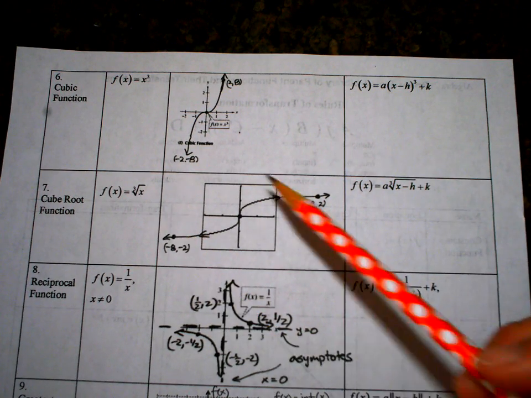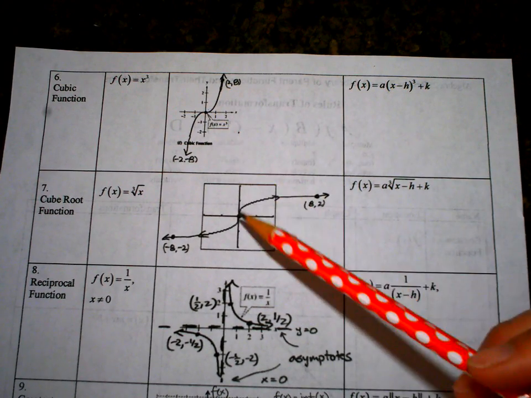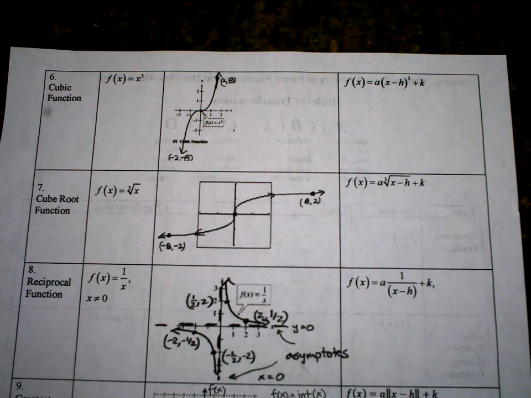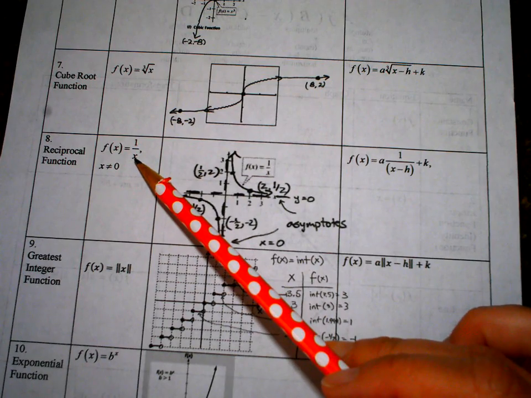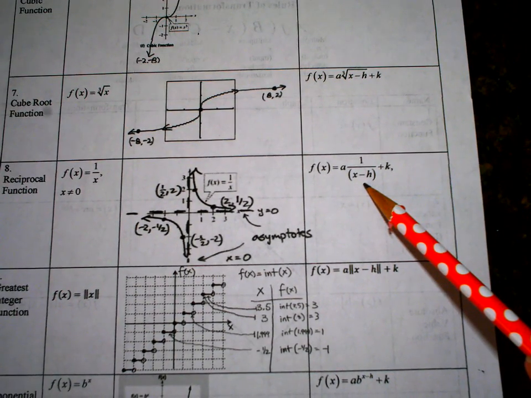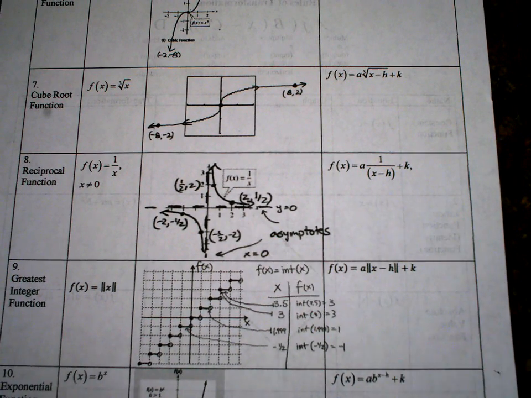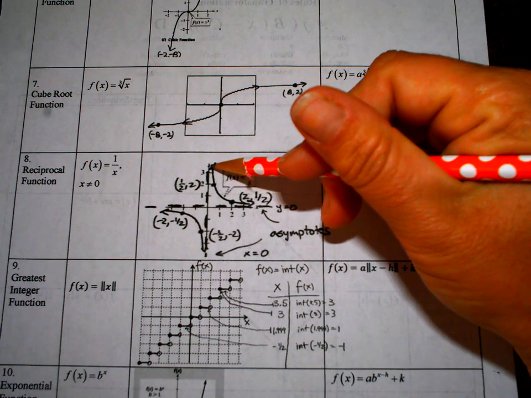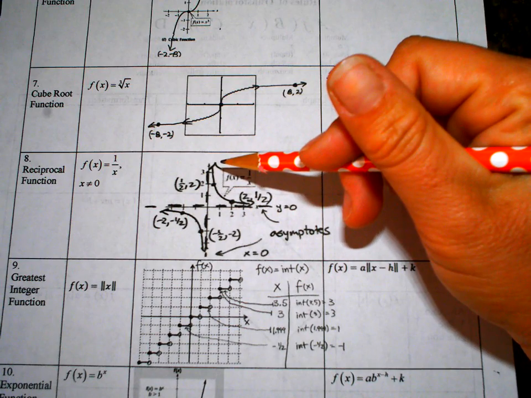Number 7, cube root has a shape that looks like this, very similar, right? Cube root. Number 8, the variable is in the denominator, and then here would be how I would make a shift. Okay? Got some asymptotes. These are when the graph approaches the y-axis but never actually touches. It gets closer and closer and closer.